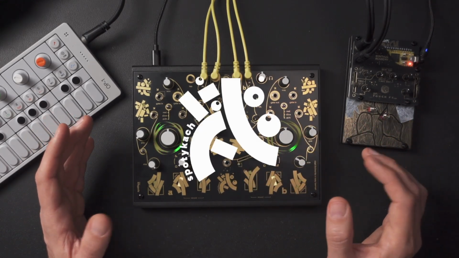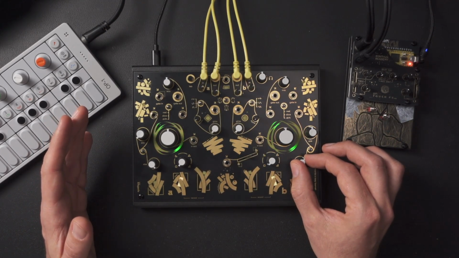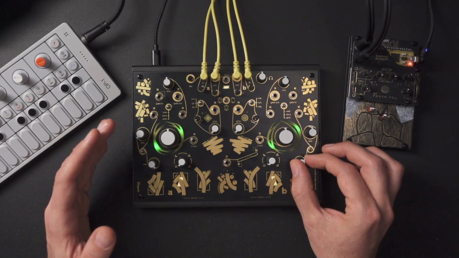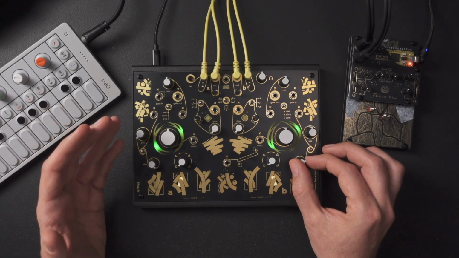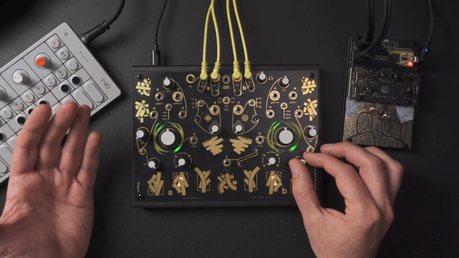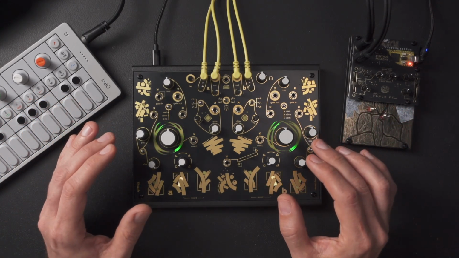Quick update on Spotykach, our dual looper. In the last video, we dove into real mode. Today, a quick look into slice mode. It's polyphonic, it's got a built-in sequencer, and it's seriously fun. Can't wait to show you. Let's get to it.